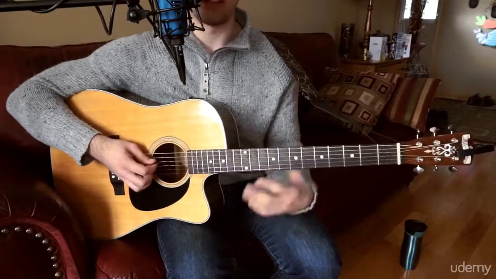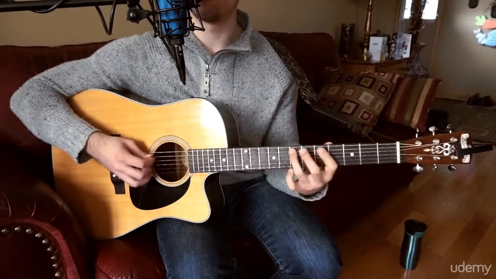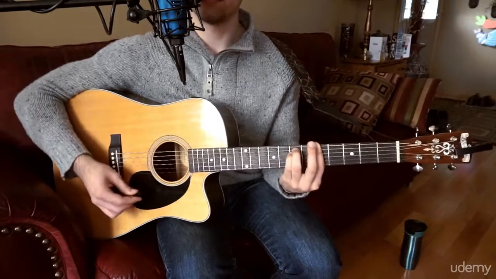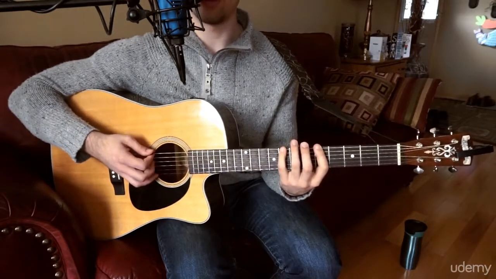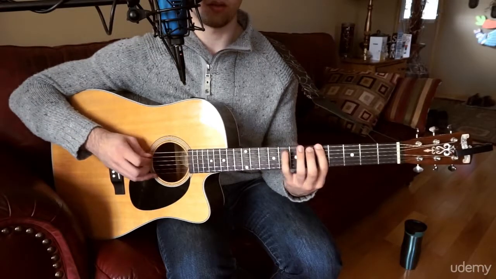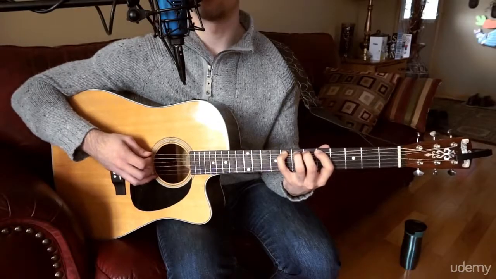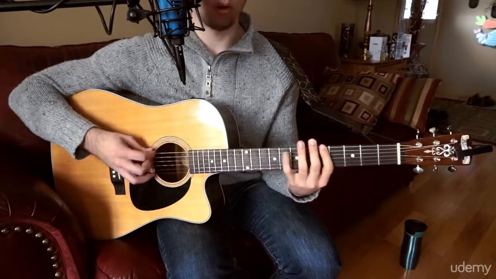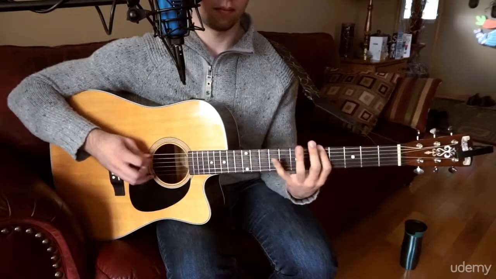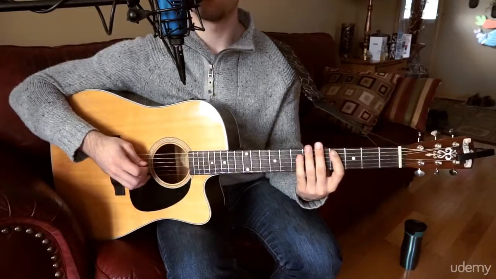Here's a minor pentatonic. You can bend the minor third scale degree and create for yourself a major third. So here's the first flat third. There's a note that sounds quite a bit like the third. That's what we call a major bend.